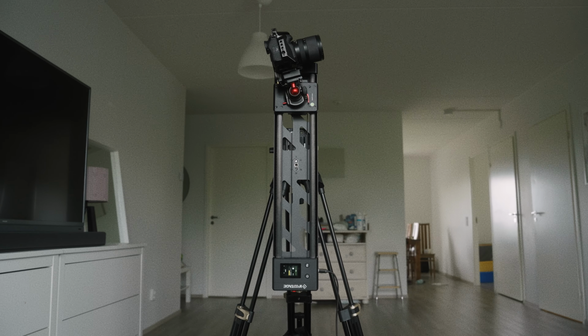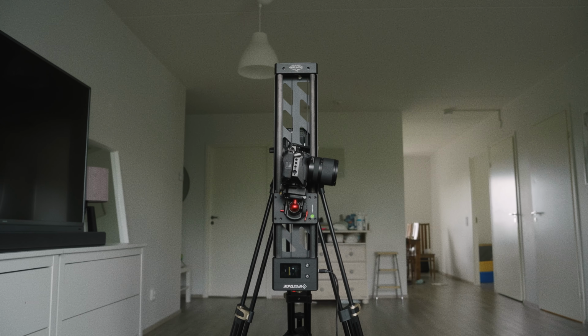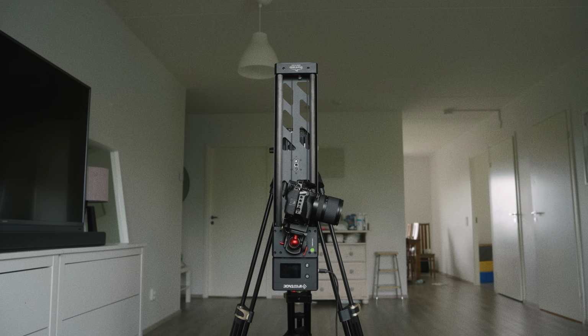I gotta say, one thing I really liked about the Shark Slider Nano 2 is the ability to pan the camera while moving the camera up and down with the slider. That's pretty cool because that enables you to get very cool revealing shots like this.